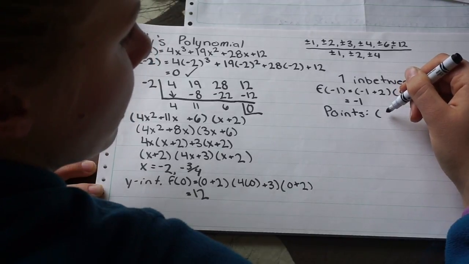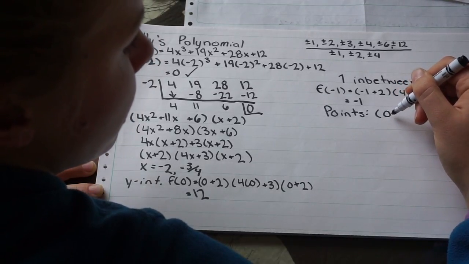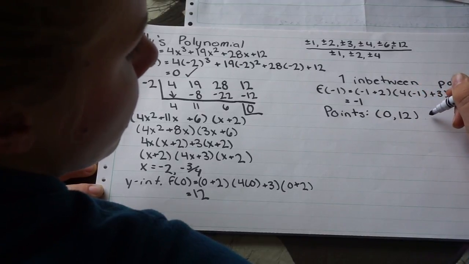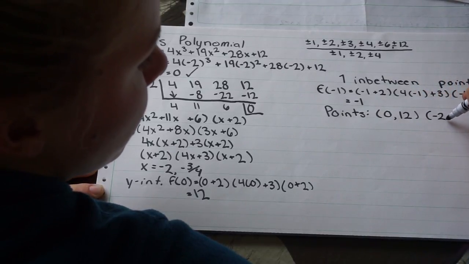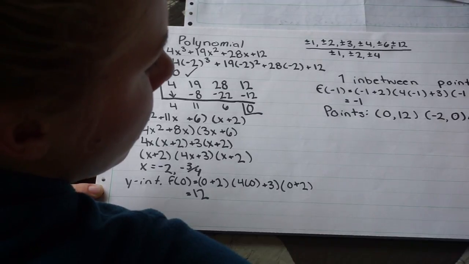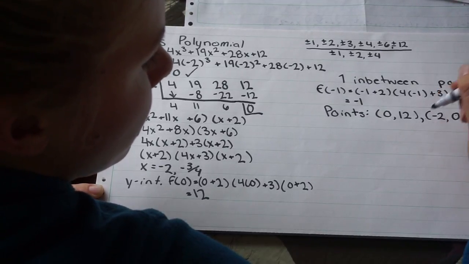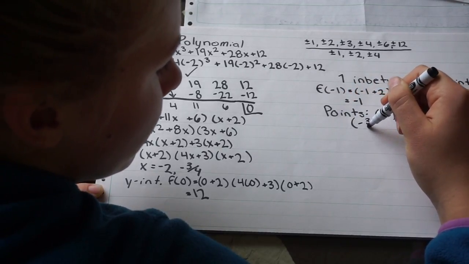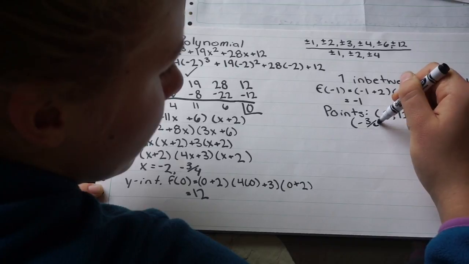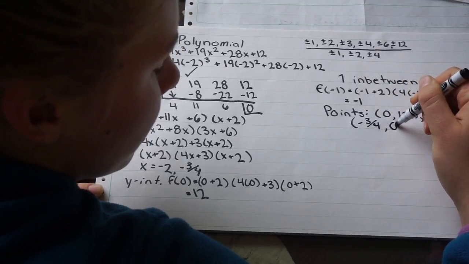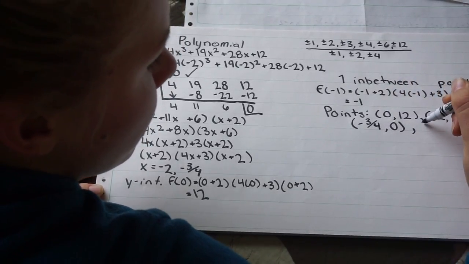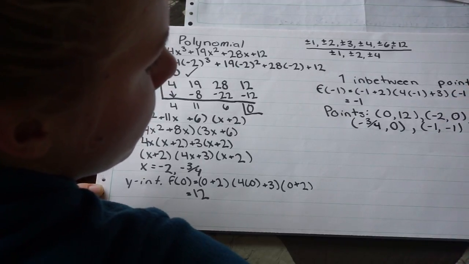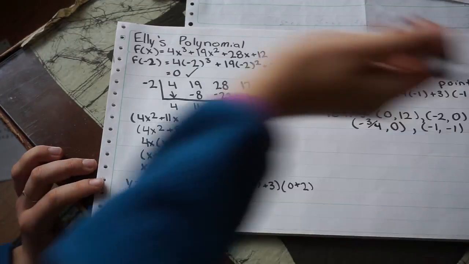We have 0, 12, that's our y-intercept. -2, 0, that's one of our zeros. -3/4, our other zero. And -1, -1, that's the point we just found. Now we're ready to graph.